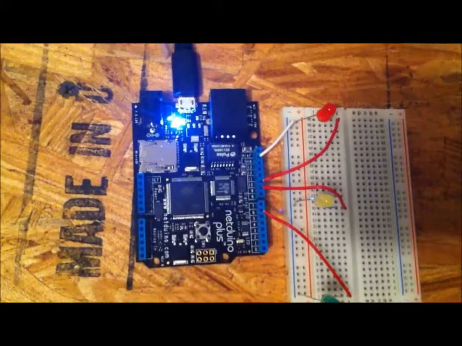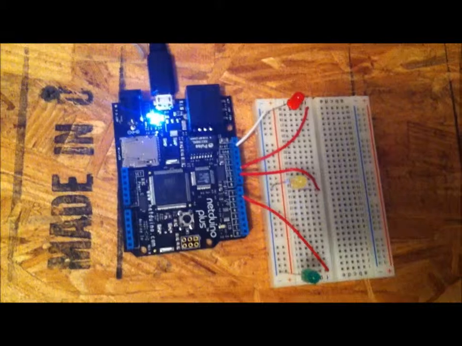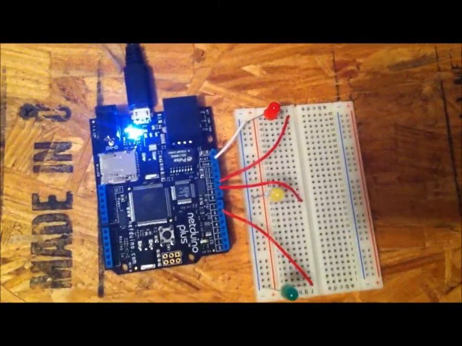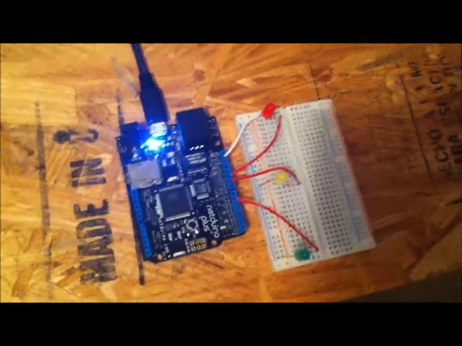On the Netduino, I'm using pins 6, 9, and 10. They're clearly labeled as power pins, and they output 5 volts, and the LEDs are 5 volts themselves. So let me go ahead and run the simulation.